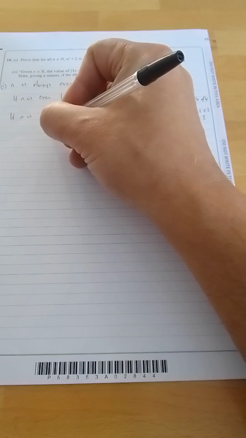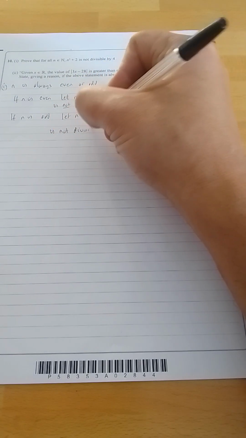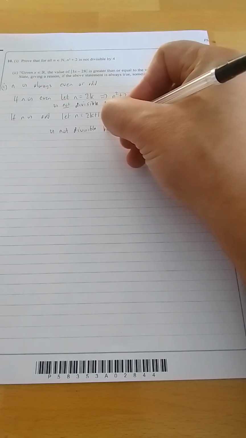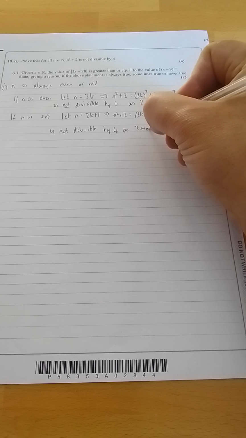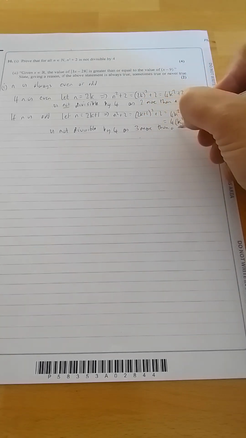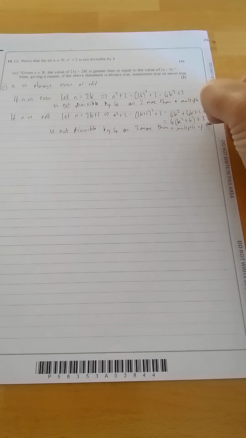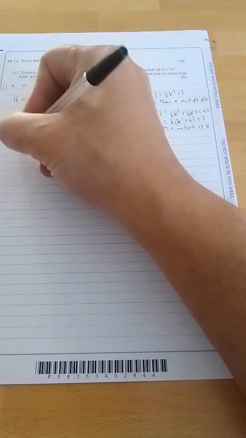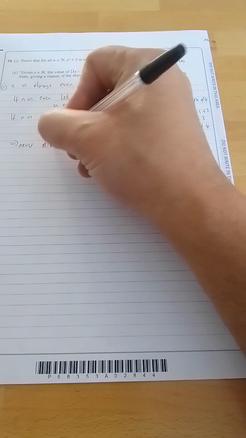And you can see that is also not divisible by 4, as this time it's 3 more than a multiple of 4, so it's never divisible by 4.